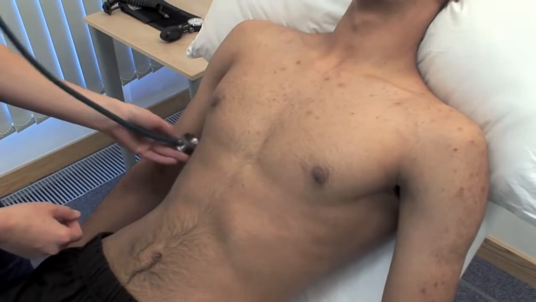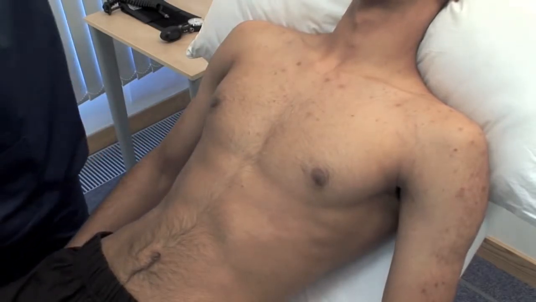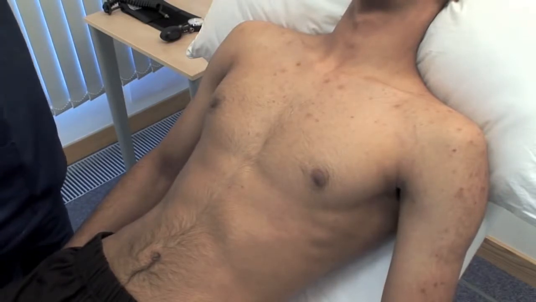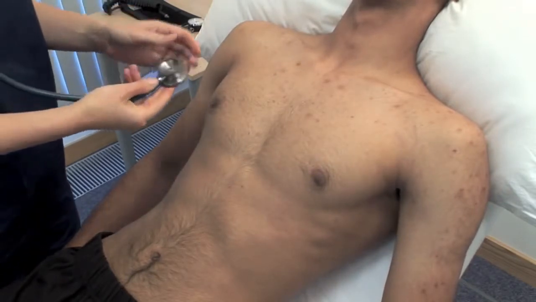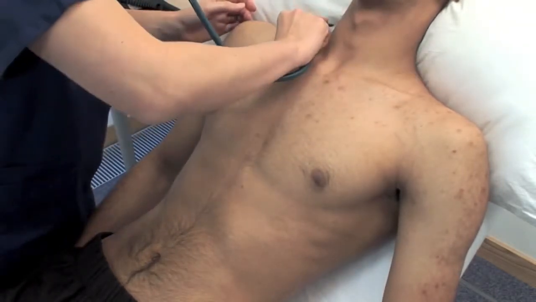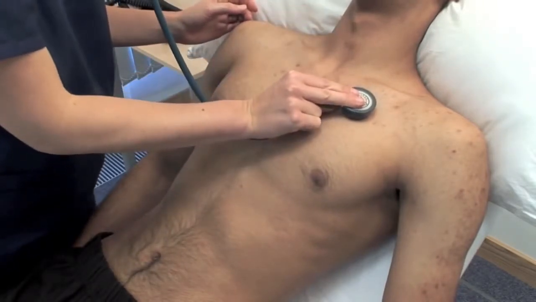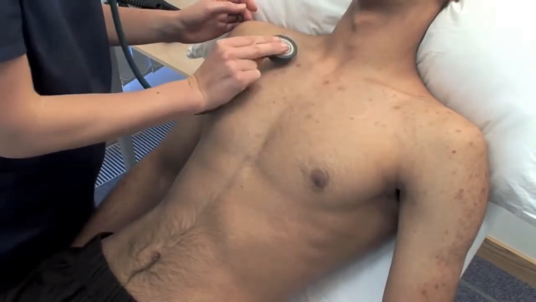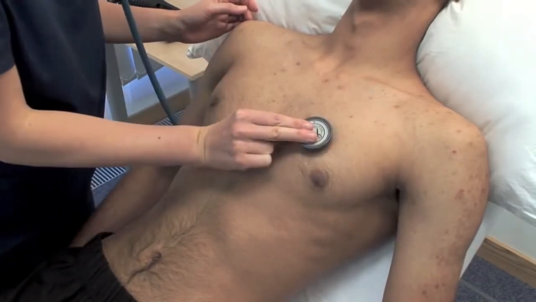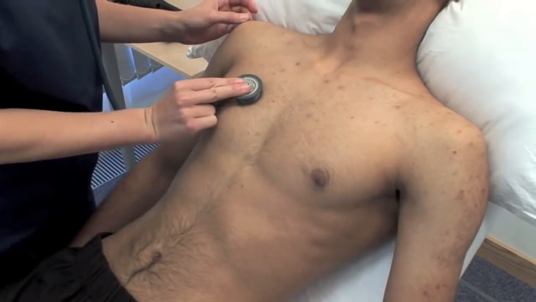Please could you say 111 each time I put my stethoscope on your chest. 111. Over normal lung, the low-pitched components of speech are heard and high-pitched components are attenuated. Over consolidated lung, in pneumonia for instance, the numbers are clearly audible.